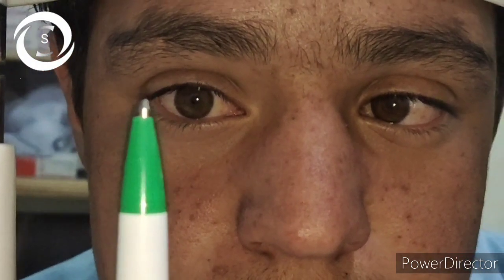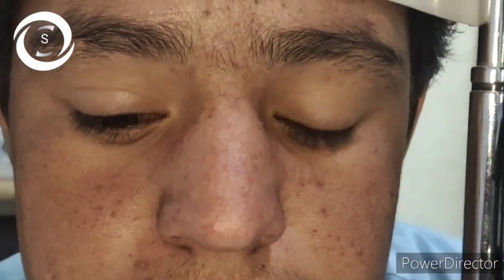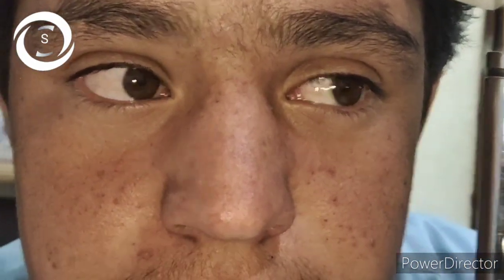So I hope the viewers diagnosed this case correctly as a case of congenital nystagmus, or correctly called idiopathic infantile nystagmus. It is bilateral, symmetric, conjugate, rhythmic, involuntary eye movements.